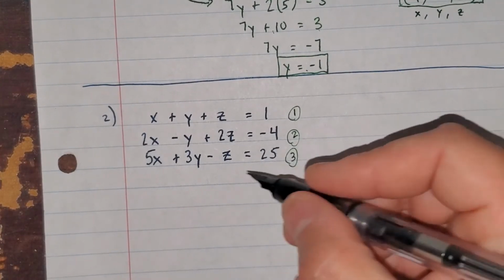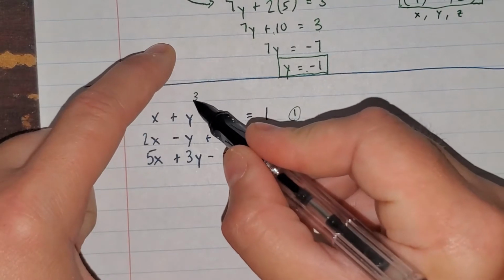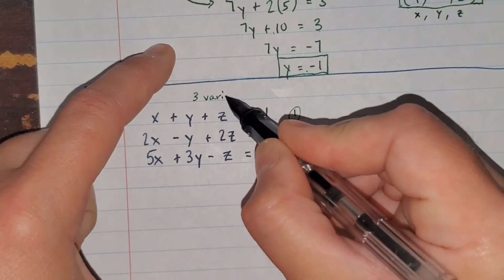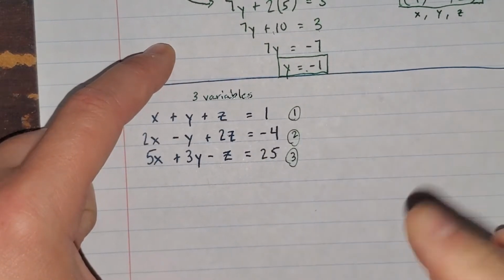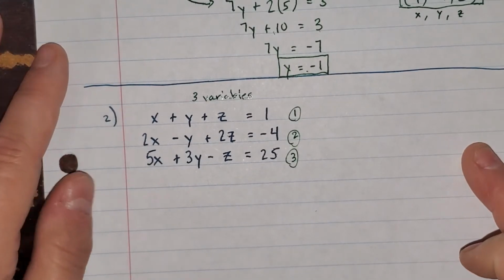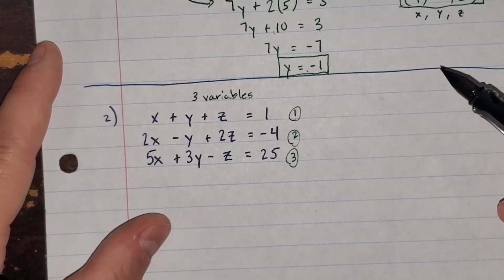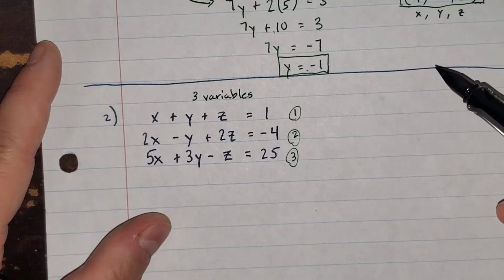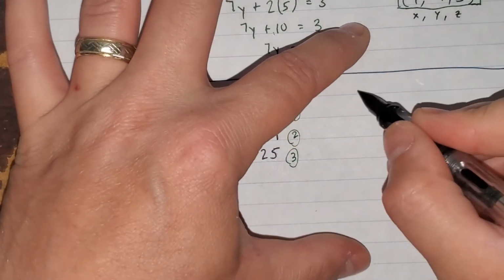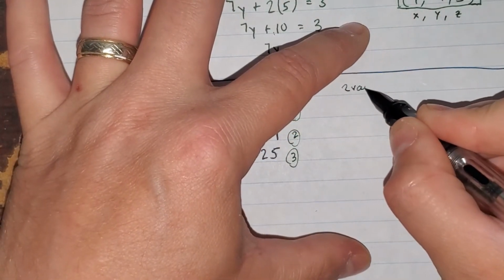All three of these have three variables. We need to create two equations with two variables.